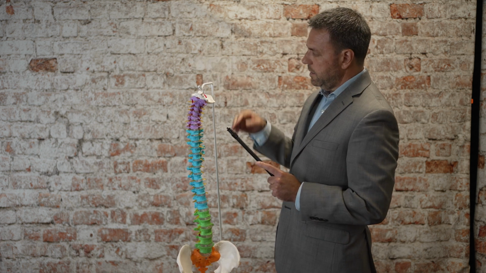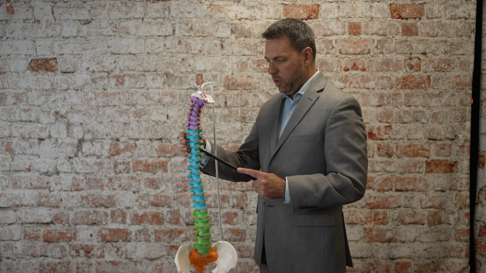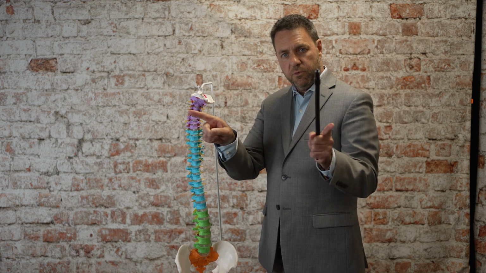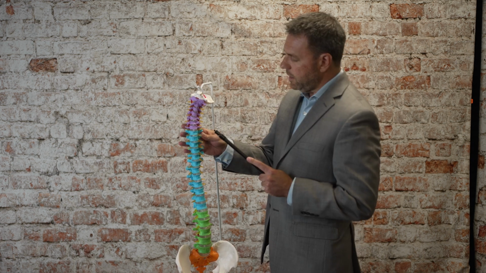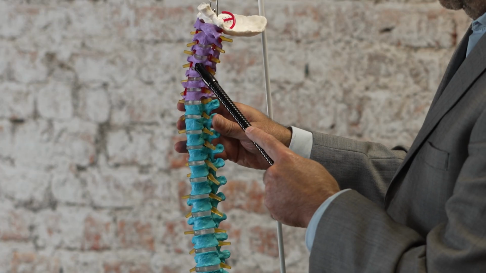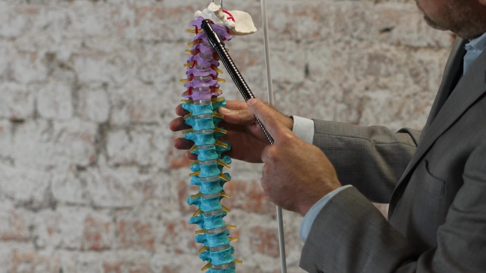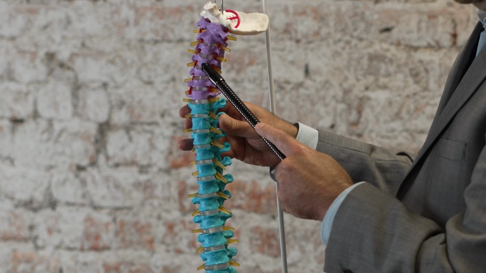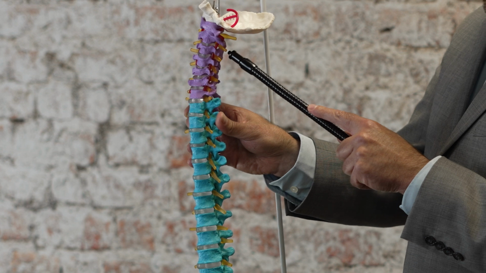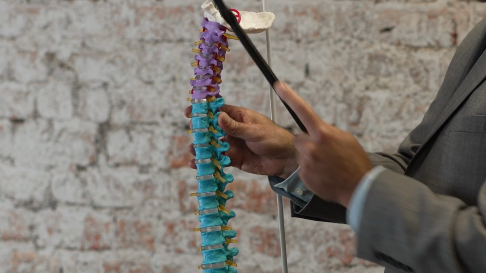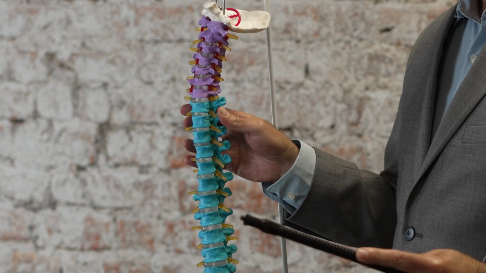If we could take a cross section of this, you would see the cord, and then you would see the peripheral nerves coming out. In between these vertebral bodies, let's say this is C2 and C3, there would be a nerve coming out. Now, we can trace that nerve to different parts of your body.